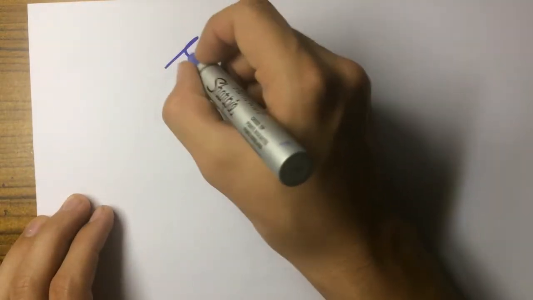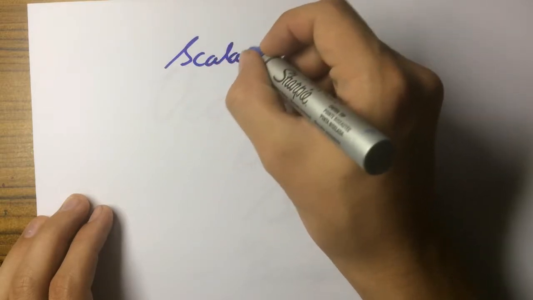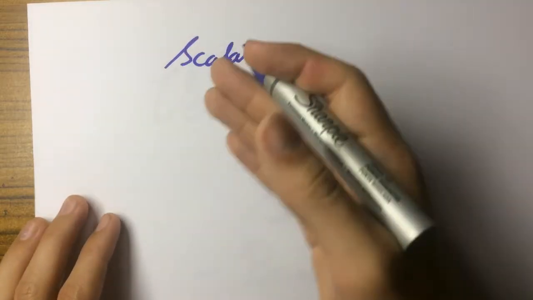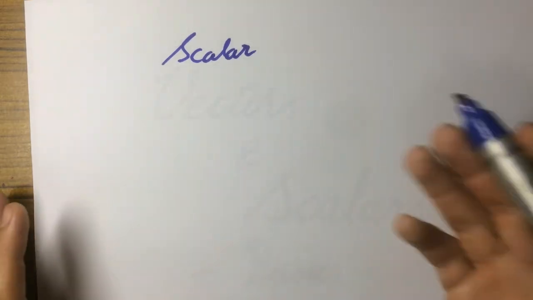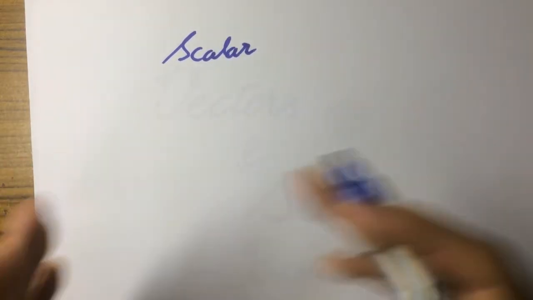Okay, so we're going to start with a scalar because a scalar's pretty easy. A scalar, or a scalar quantity, is just something's magnitude. It's just something's size, how big something is.